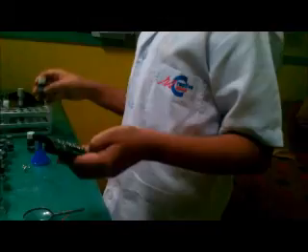This circuit board is actually made by putting iron chloride on a copper surface to produce copper.